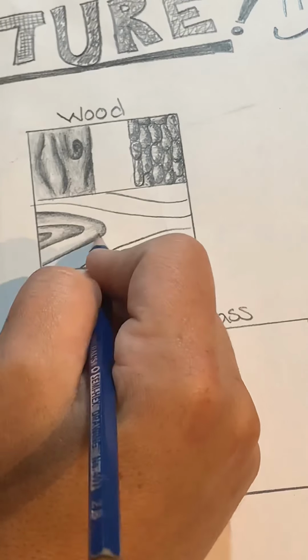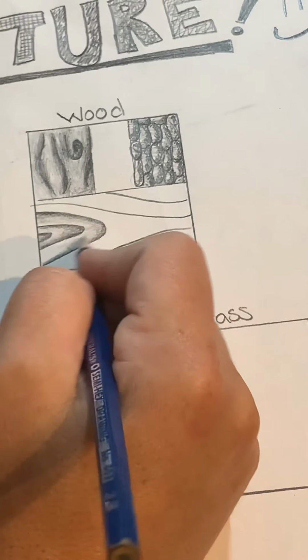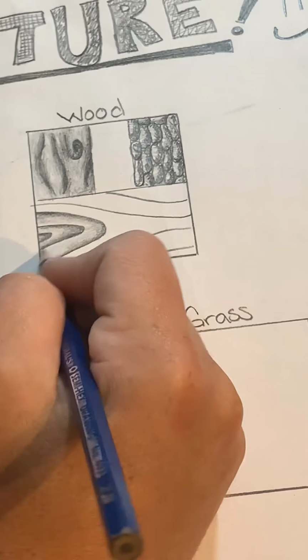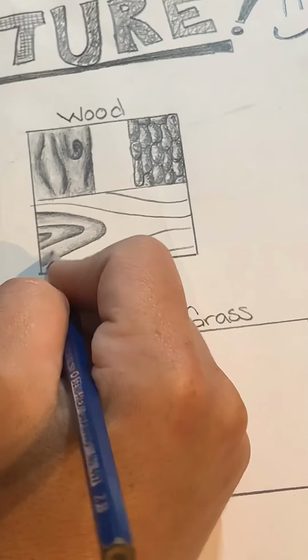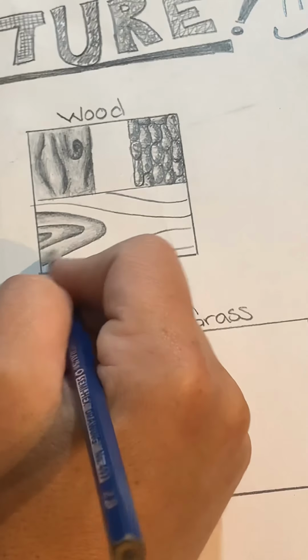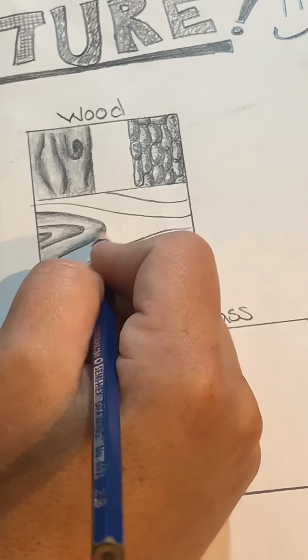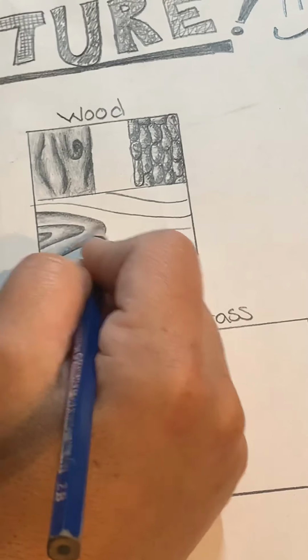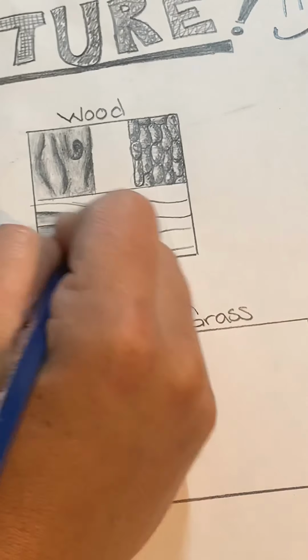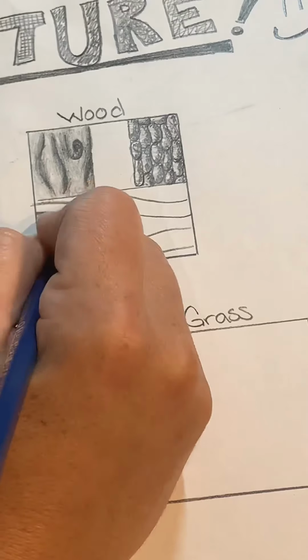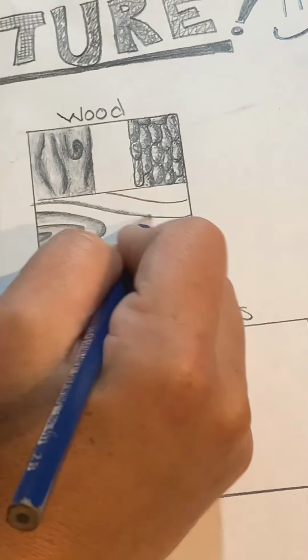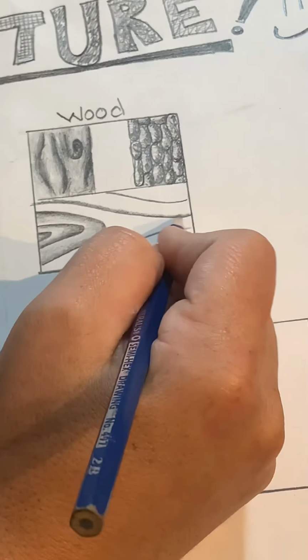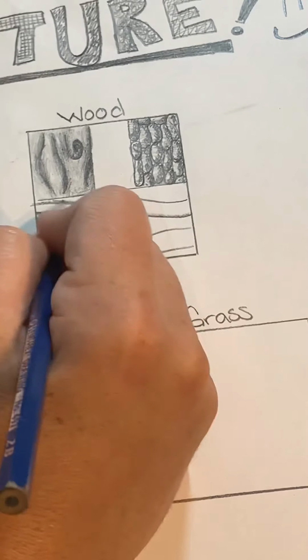So I try not to turn the pencil in my hand as much as when I was doing the cross hatching. And I don't put a lot of pressure on my pencil in order to get the value tones darker. I'm just simply layering and going over the same spot over and over again to get the area a little darker.